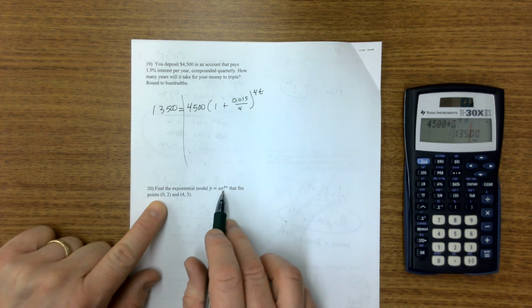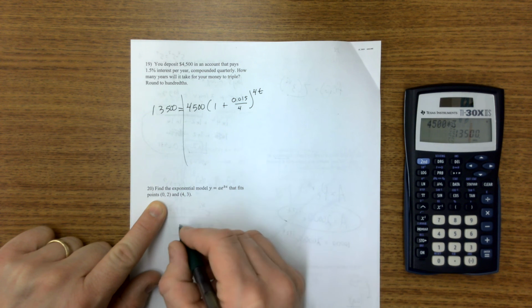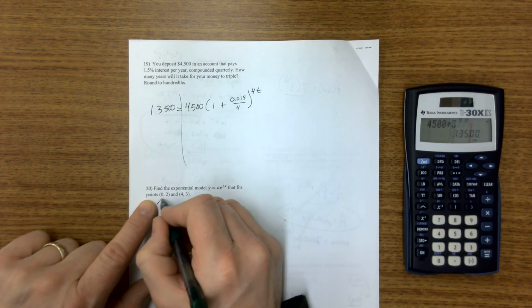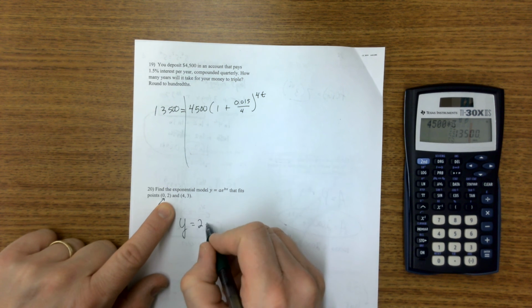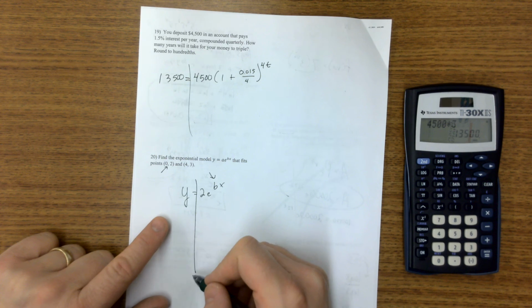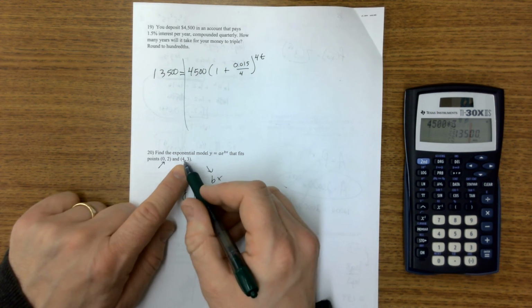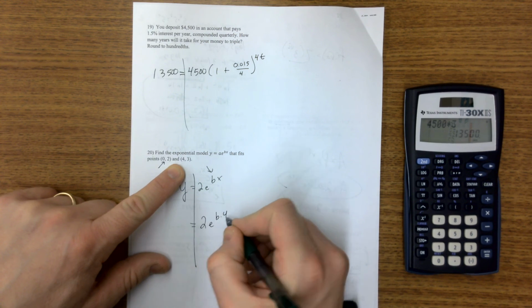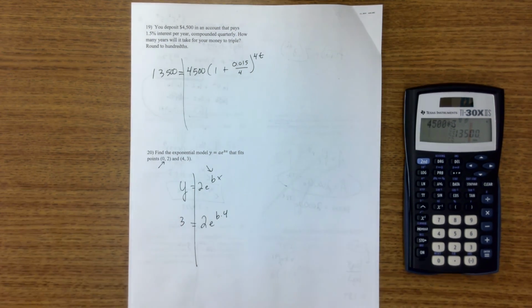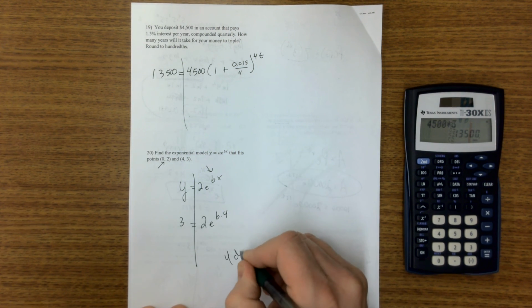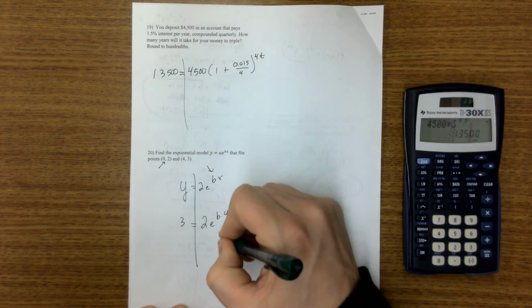Find the exponential model for this. Well, hey, there's my starting value, so y is equal to 2, because that's the start, and b to the x. Figure out b. Well, how are you going to do that? You're going to drop a line. You're going to plug in this point. You're going to put a 4 up here, 2 times b to the 4 equals 3, and solve that for b. You can round this to 4 decimals. That will be enough.